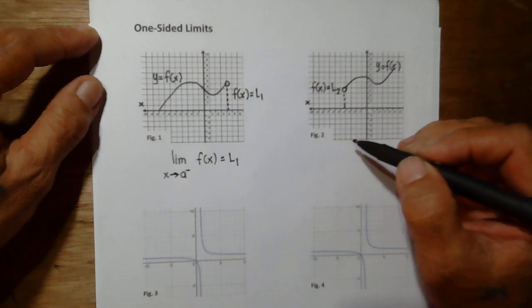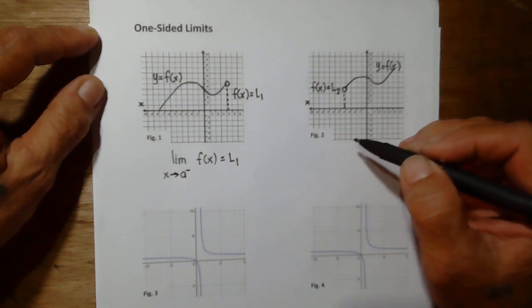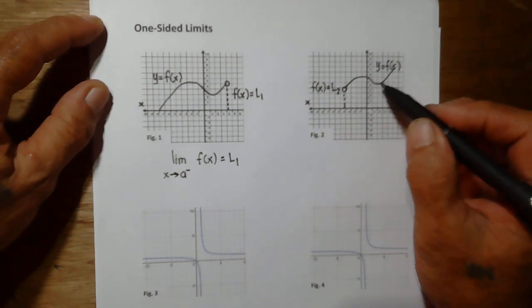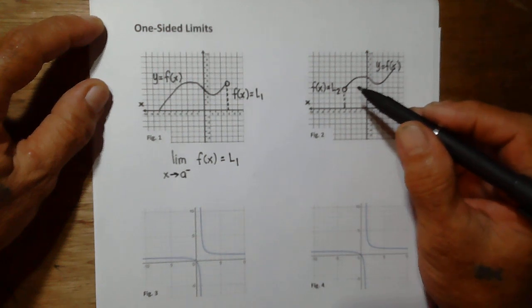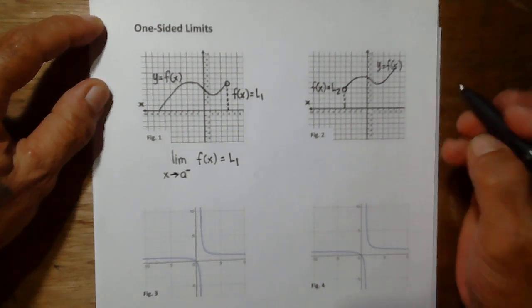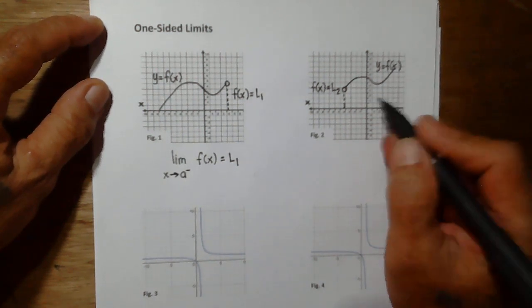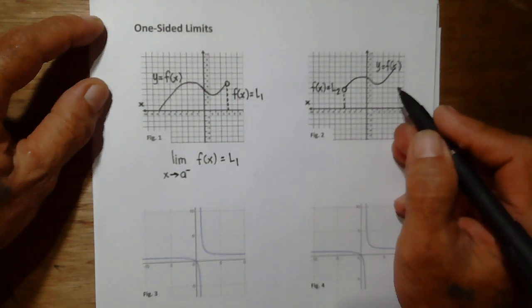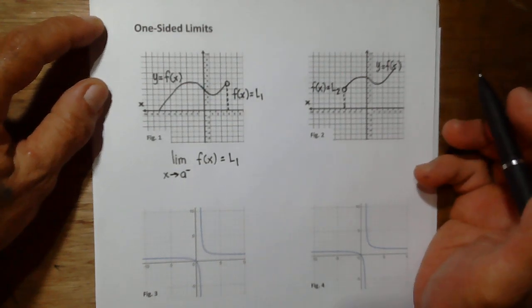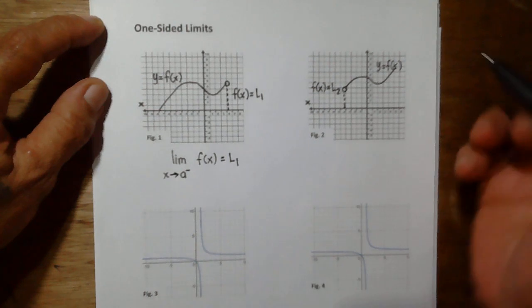Now on figure 2, on the right side, we have a graph of a function f of x, and x approaches a, and a is coming from the right hand side of the x-axis.